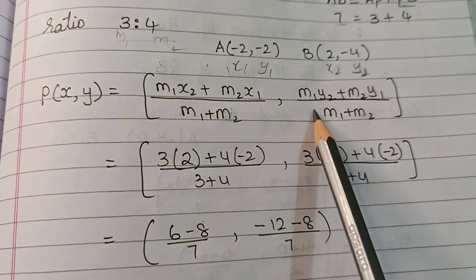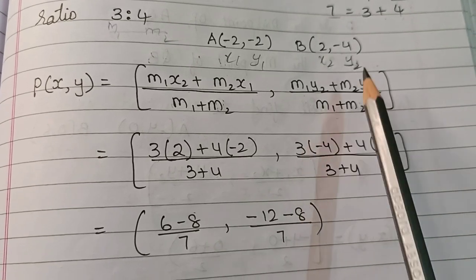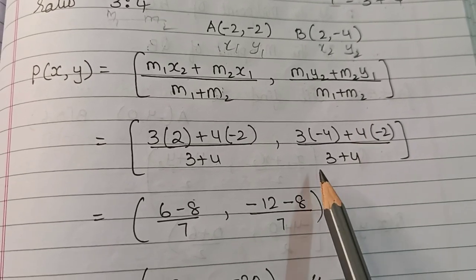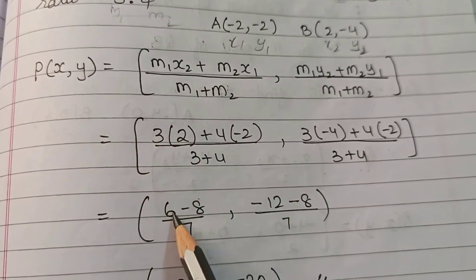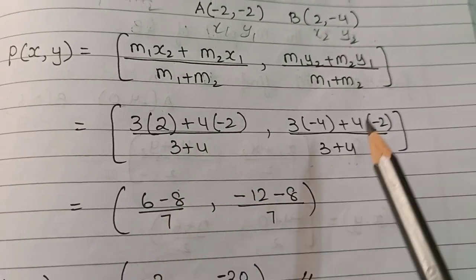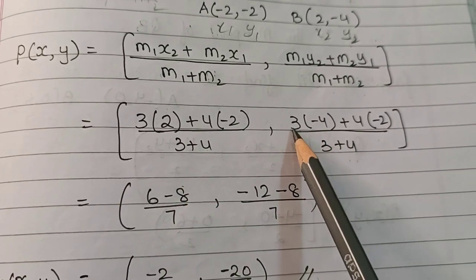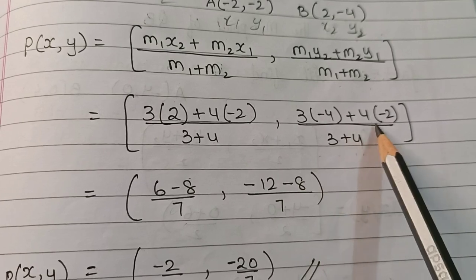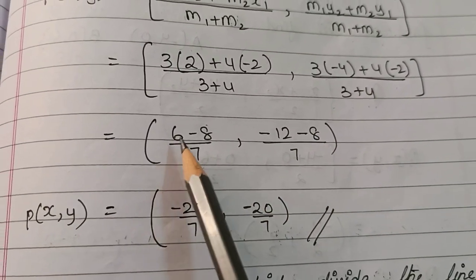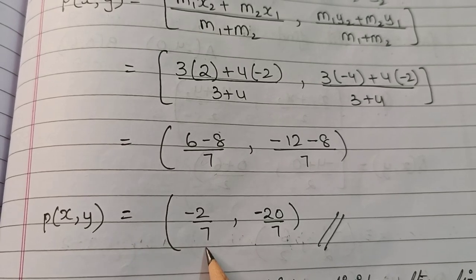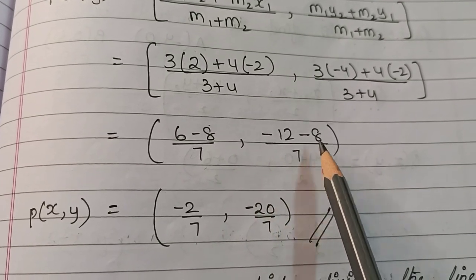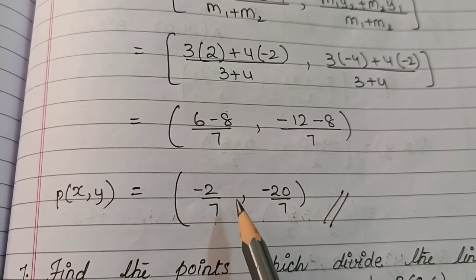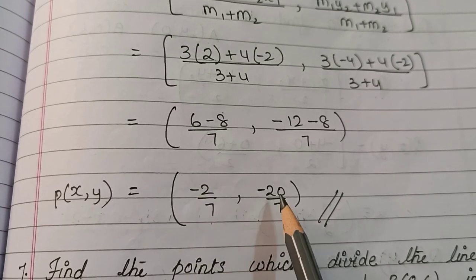For y: m1 y2, that is 3 times y2, which is -4, plus m2 which is 4 times y1 which is -2, by m1 plus m2, that is 3 plus 4. 3 twos are 6, plus 4 into -2 is -8, by 3 plus 4 which is 7. Similarly, 3 fours are 12, minus 12, plus 4 into -2 is -8, upon 7. 6 minus 8 is -2 by 7, comma, -12 minus 8 is -20 by 7. Therefore, P(x, y) = (-2/7, -20/7).